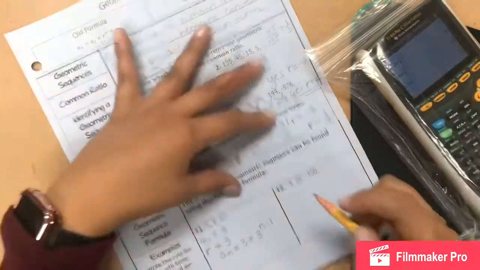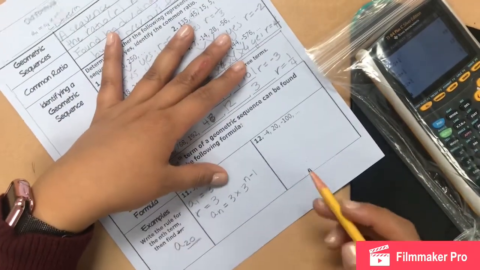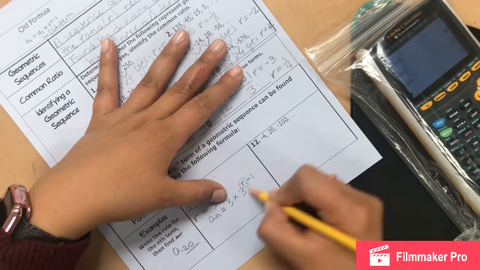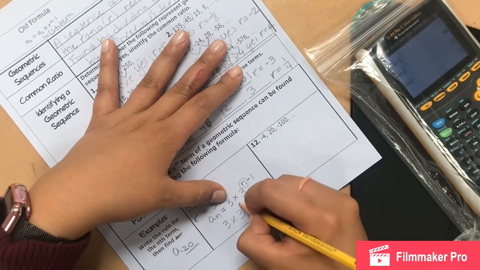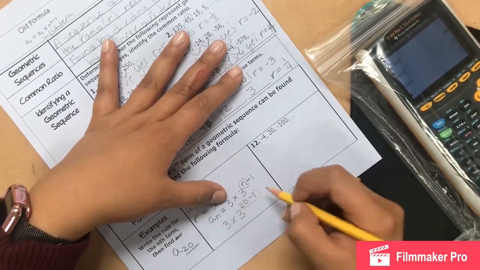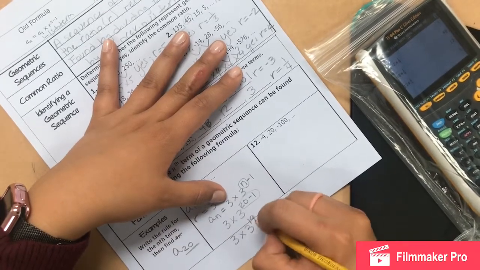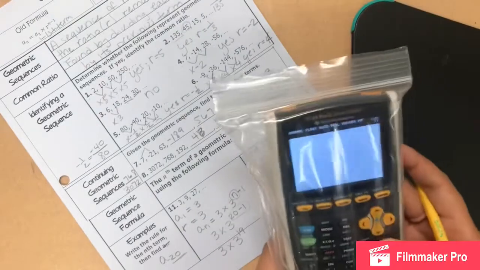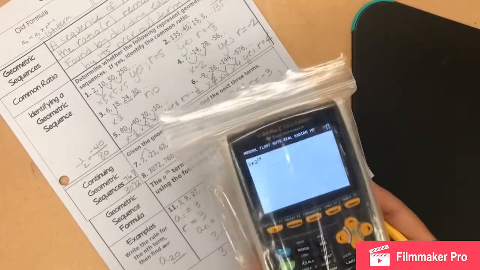There it is. But what I'm going to do is take this formula to help me find the 20th term. So I'm going to substitute n with 20. So it's 3 times 3 raised to 20 minus 1. And 20 minus 1 is just 19. So it's 3 times 3 to the 19th power. And all I do is type that in my calculator, and I hit enter.